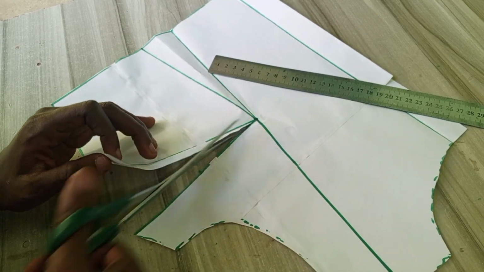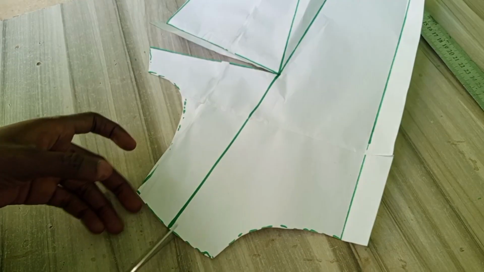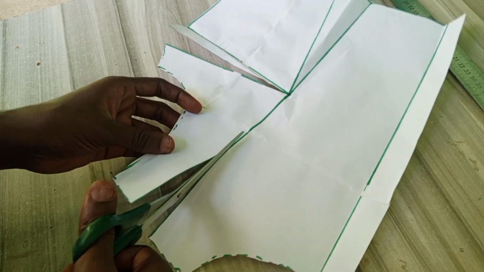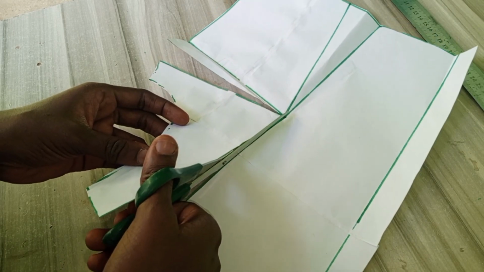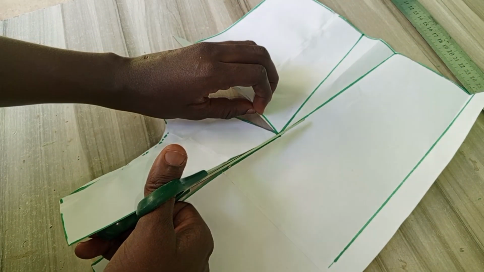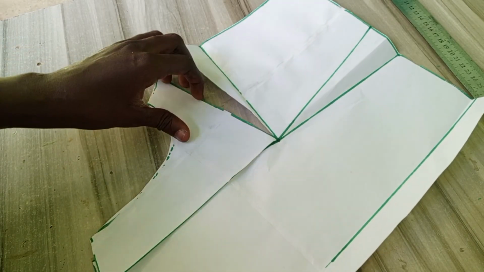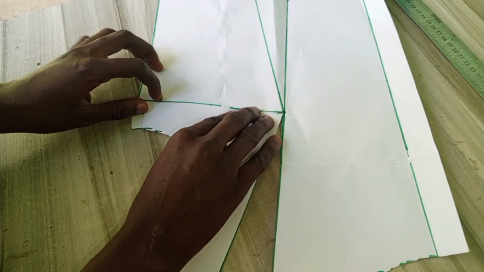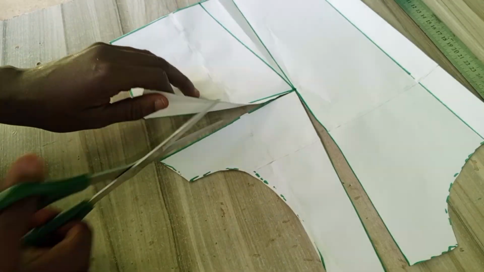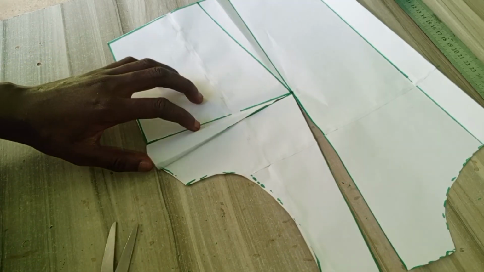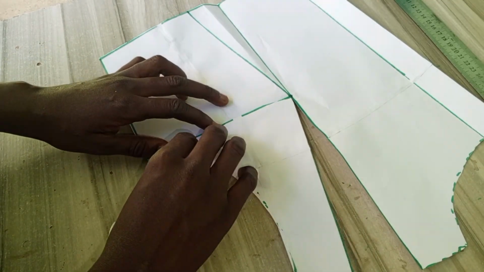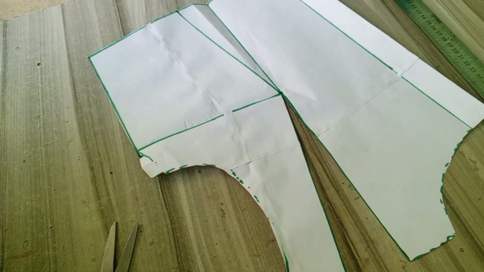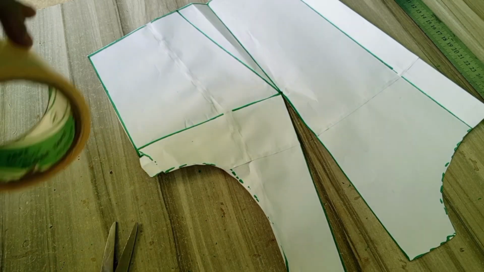So I'll cut the dart leg. Then I'll also cut this line that runs from the shoulder, so that I can move my pattern paper, to pivot it. So I'll close up my side dart. That is how to move your darts. So what I did just now is to move my dart from the side to the shoulder. What just happened? You see that the shoulder dart is longer.